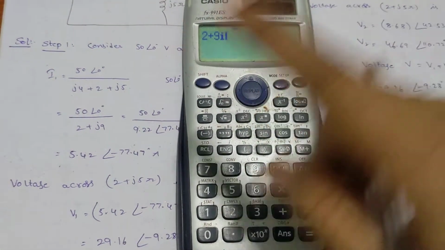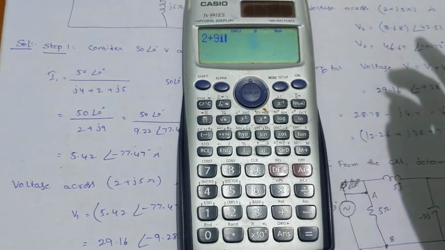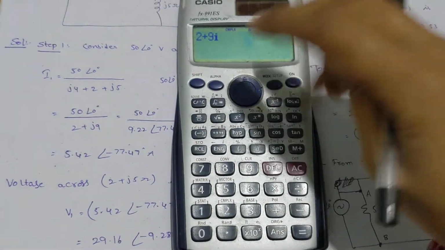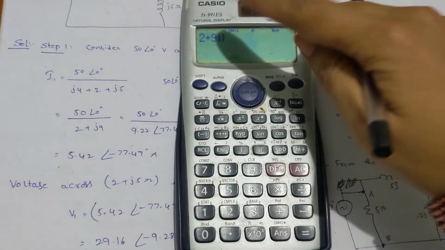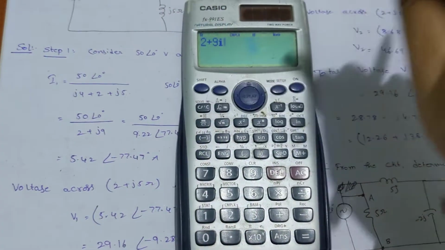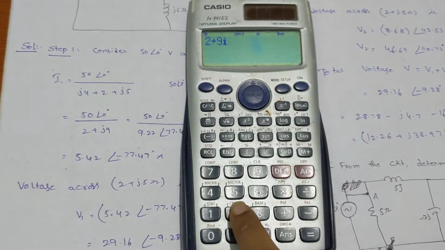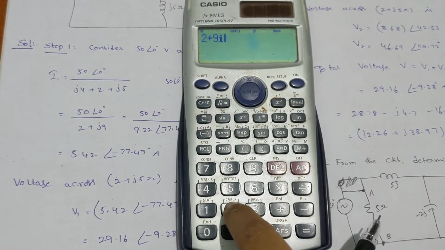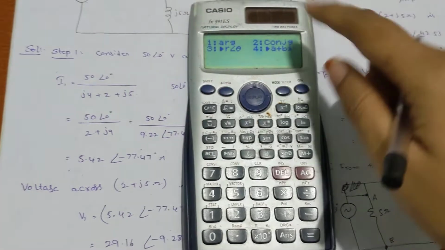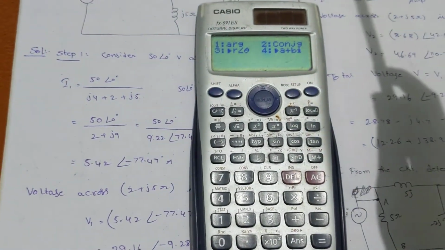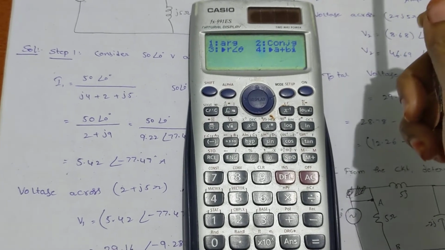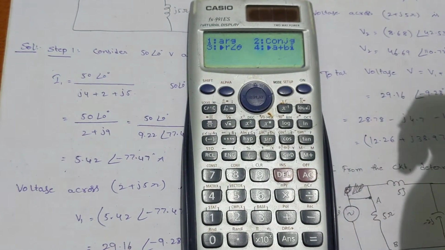Now I want to convert this one into polar. This is rectangular. So to convert into polar, again click on shift and 2. You may observe it is in complex. Shift 2. Now it is asking whether you want the argument or conjugate, or you want the polar, or the rectangular format.